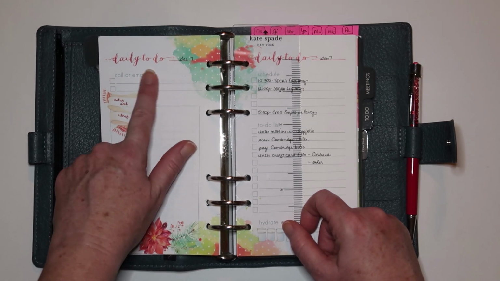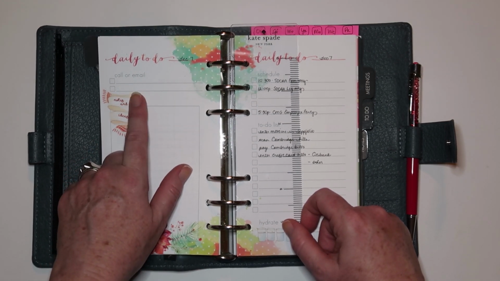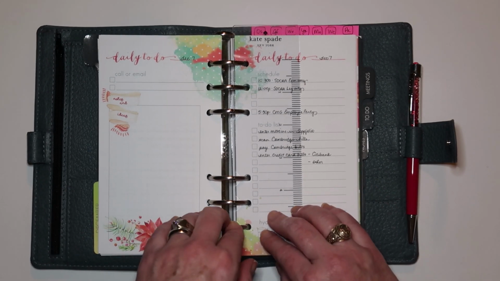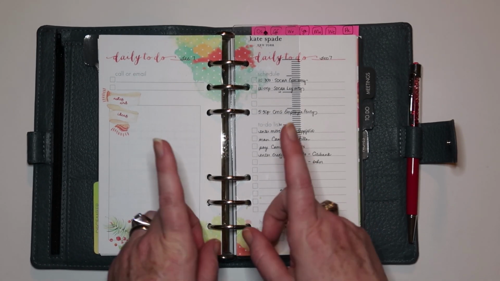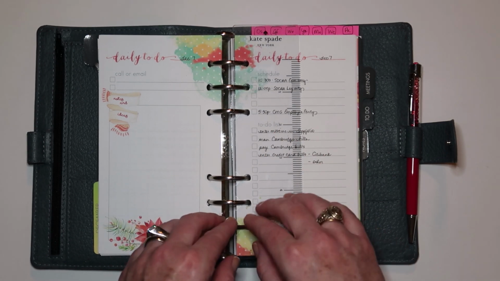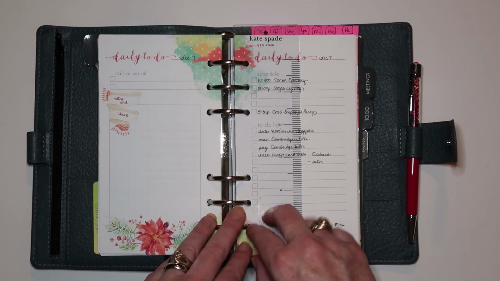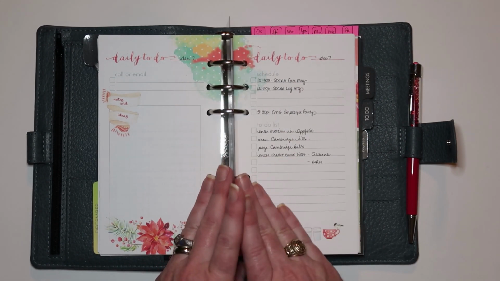I'm not really using this call or email area unless I actually have to make a call and something I need to do first thing. I think I mentioned in my previous video, a lot of the places I have to call are on the East Coast, I'm on the West Coast, and so I have to make those phone calls before noon, or I generally don't get a hold of anybody. So that's how I'm using these daily pages.